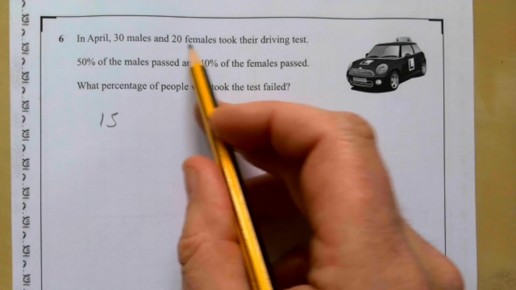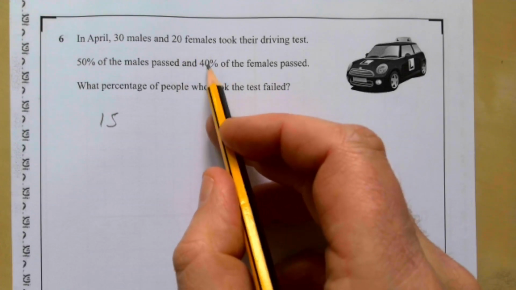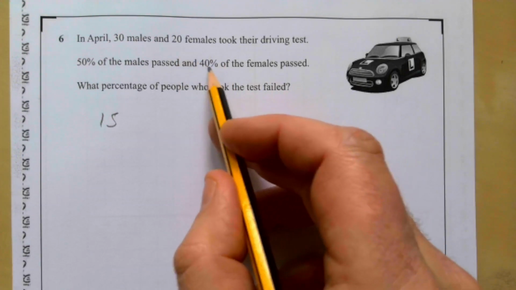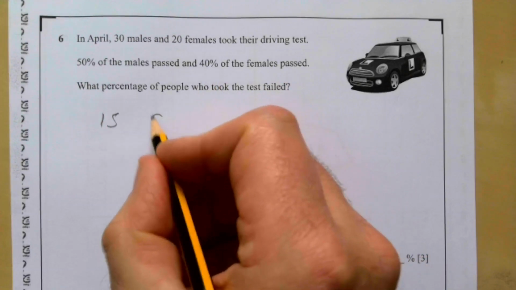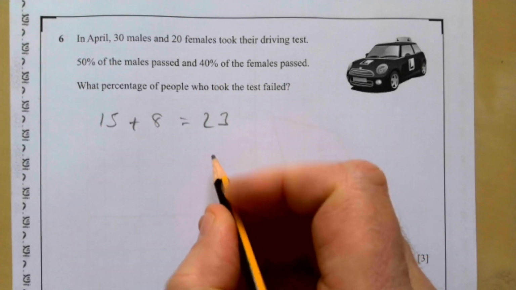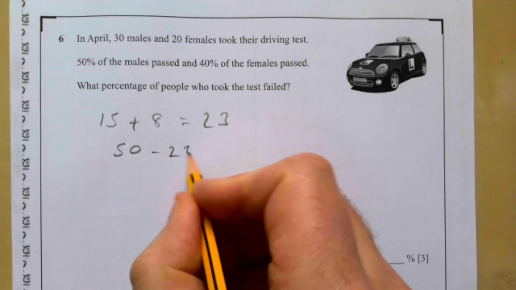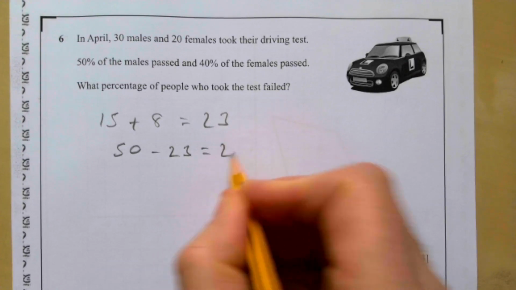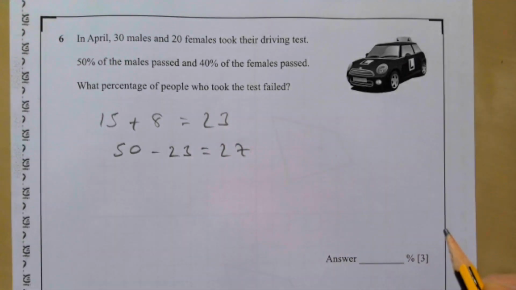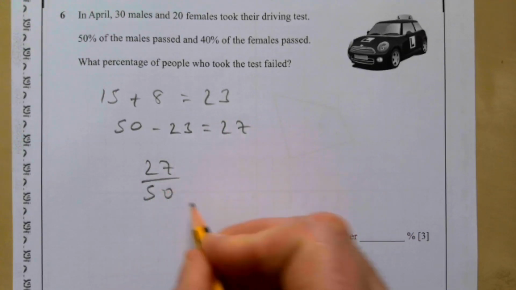So 10% of this would be 2. So 10% is 2, so 40% is going to be 8. My 15 plus 8, I think, then gives 23. So 50 people took the test, 23 passed. So take away 23 is going to be 27. What percentage? So it's 27 out of 50.